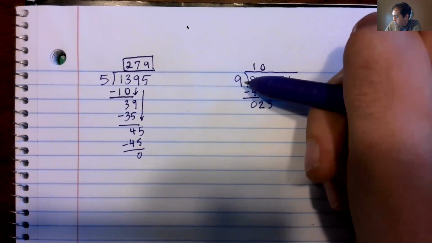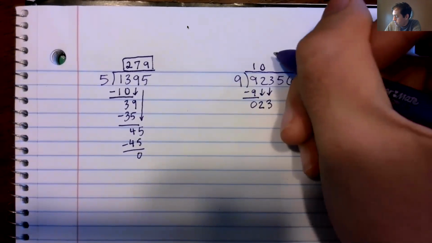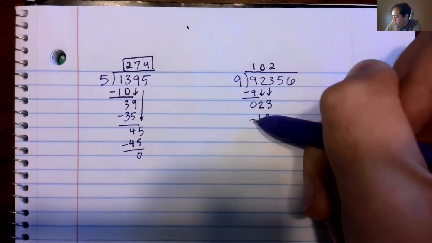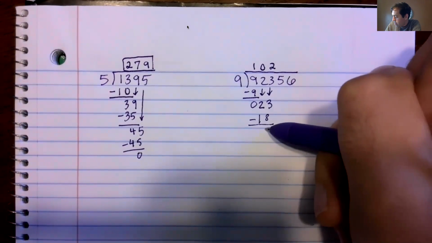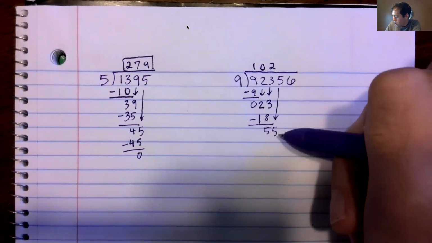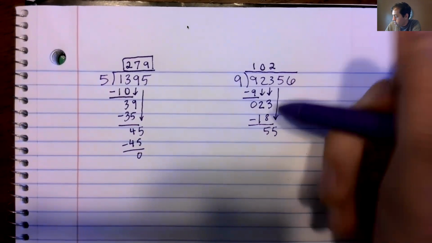So now we say, how many times does 9 go into 23? That would be 2. 2 times 9 is 18. We subtract, and we get 5. We bring down the 5. Then our cycle starts over. 9 goes into 55.